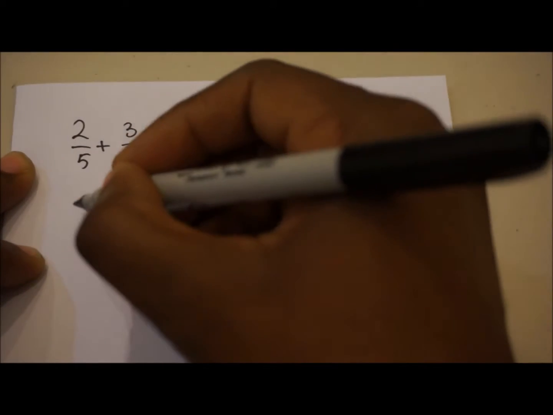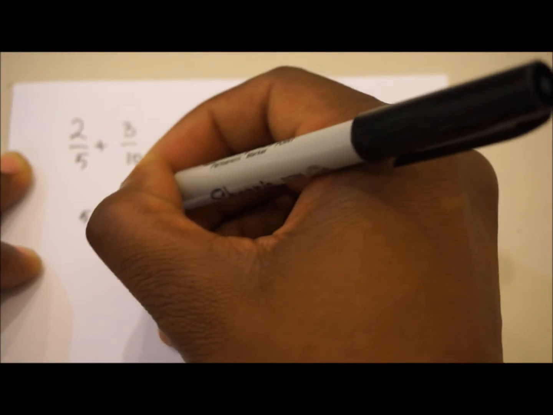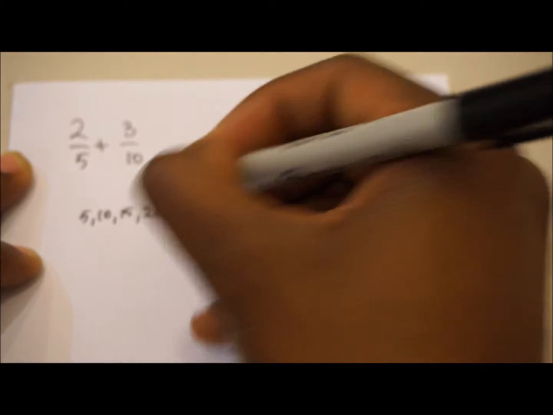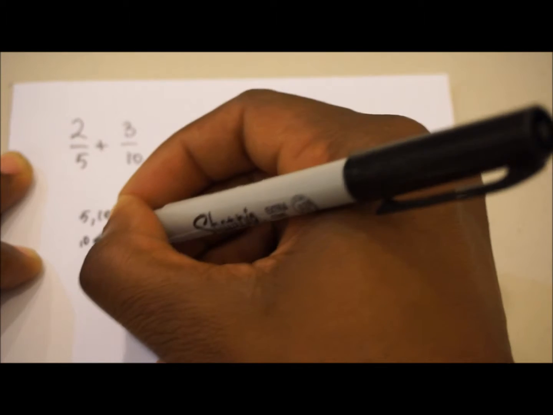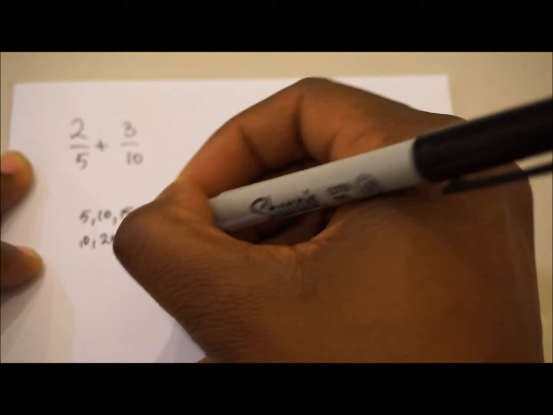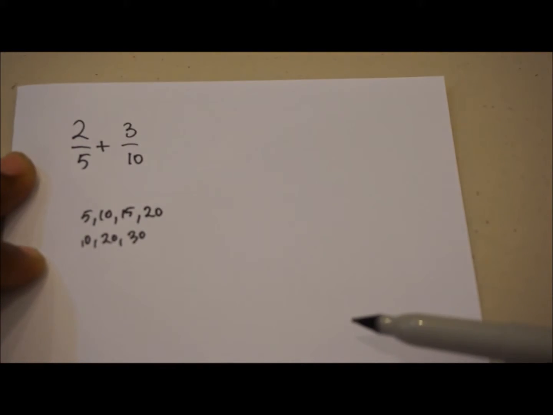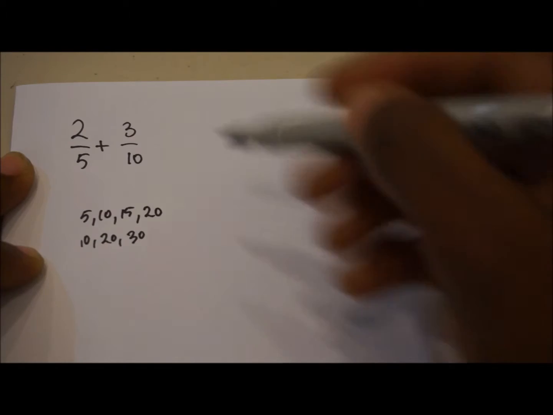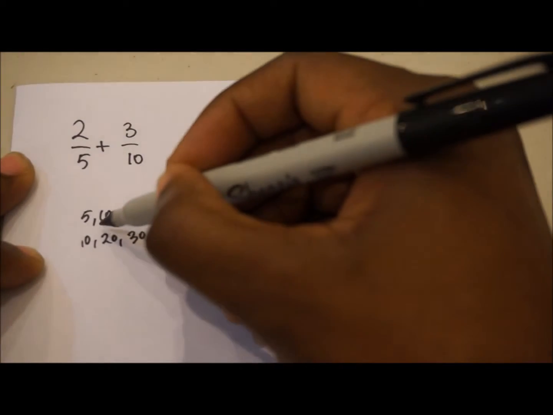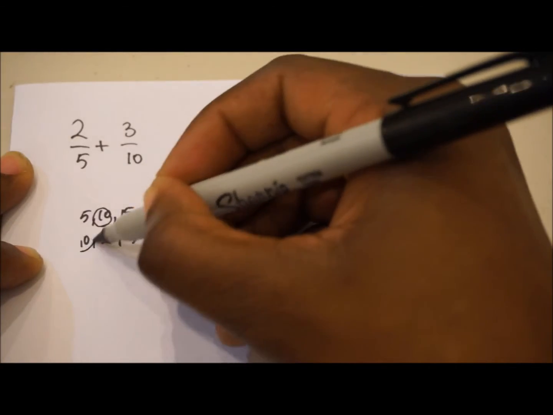So if I write my timetables for 5: 5, 10, 15, 20, etc. I do the same thing for 10: 10, 20, 30, etc. The first number I find in those two timetables will be the number that I will use for my denominator.